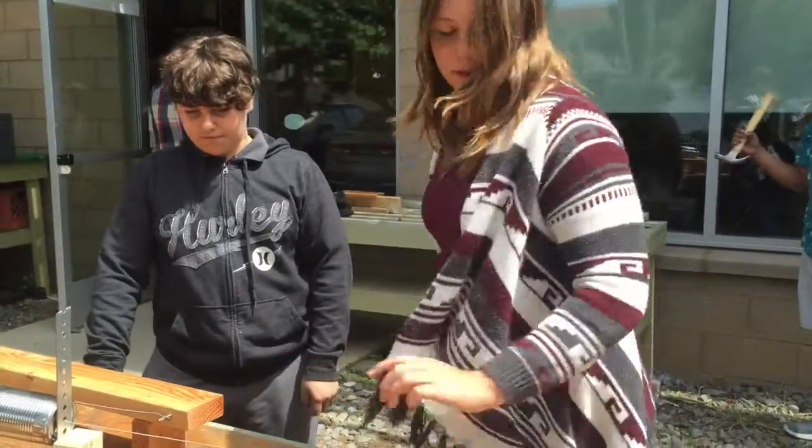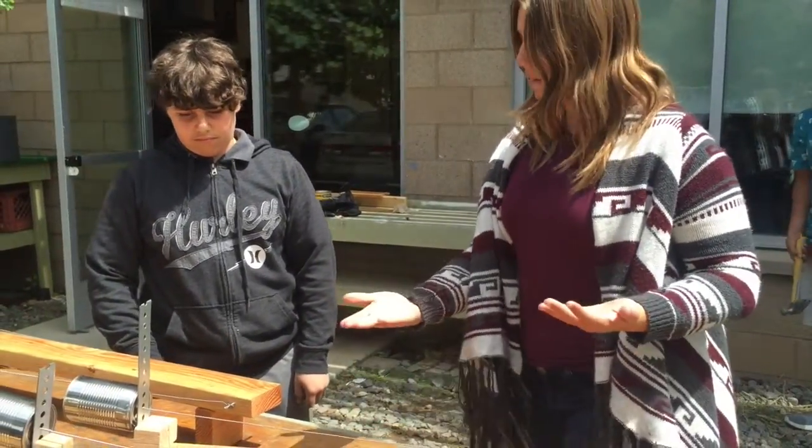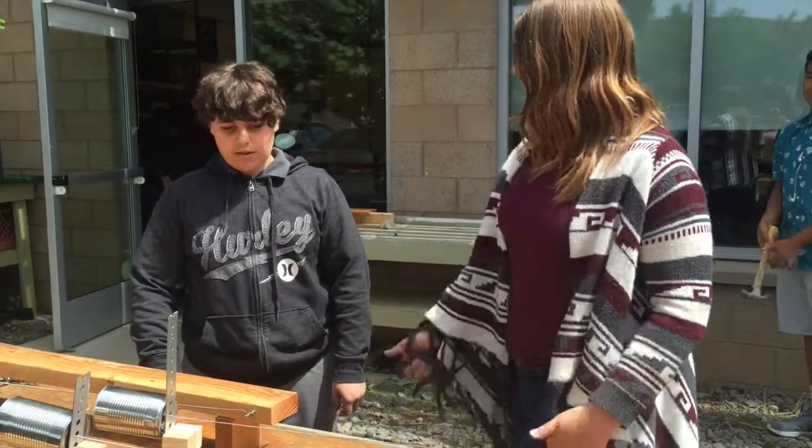Maybe you guys could move both of these on one side so that they can both sit up like this one can. Okay.